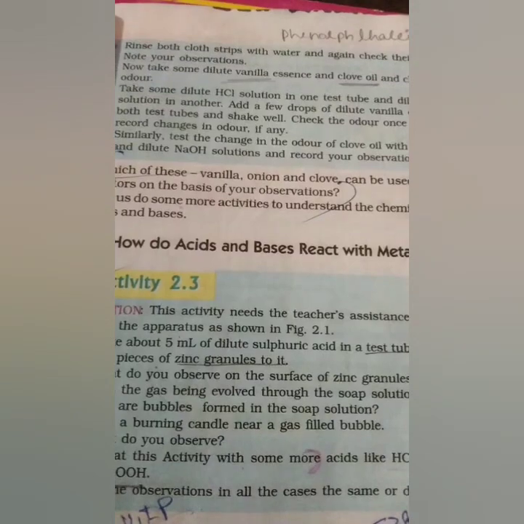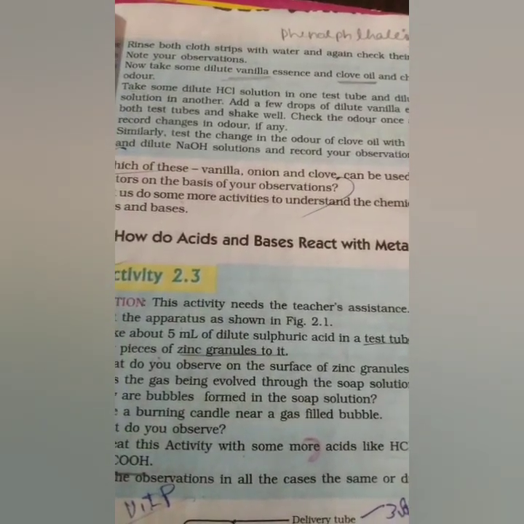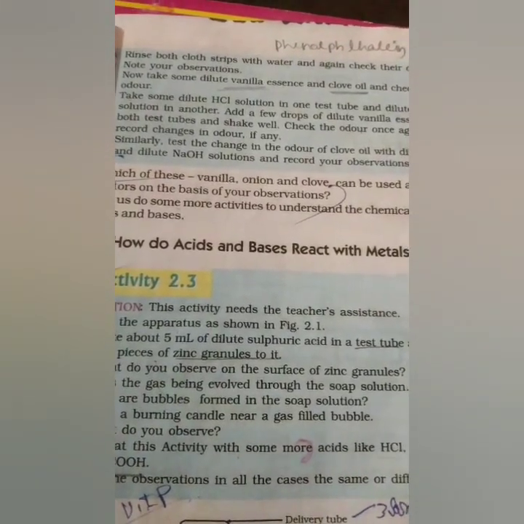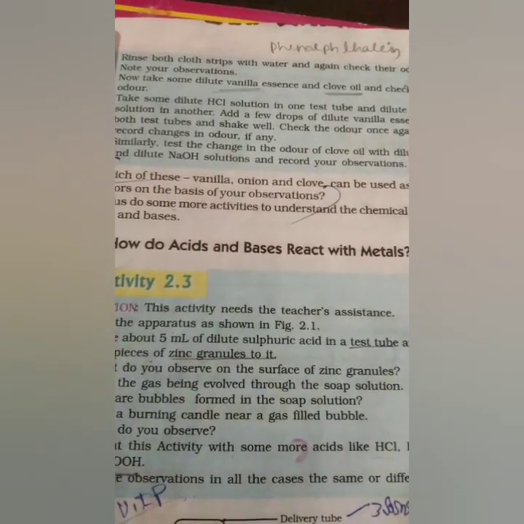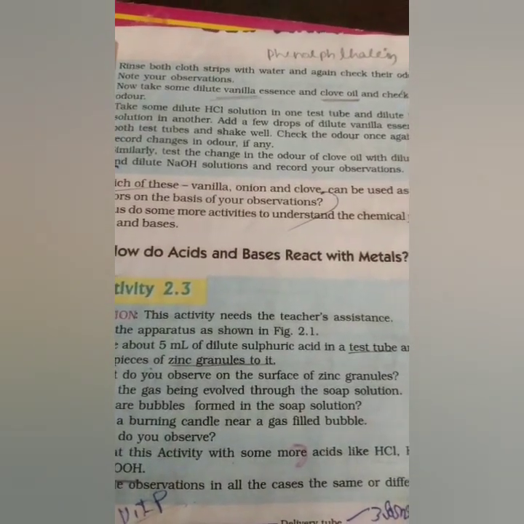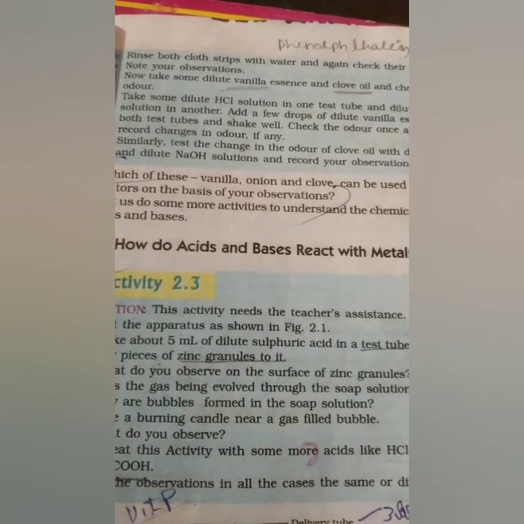In the same way for clove oil, take clove oil and add a little quantity of HCl. There is no smell change that takes place here. And when we take clove oil and add a little quantity of NaOH, the smell of the clove oil is lost.